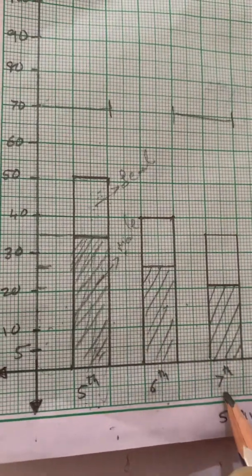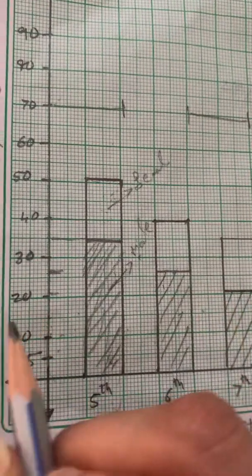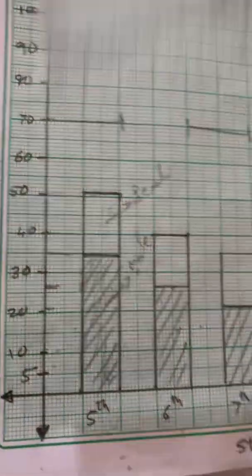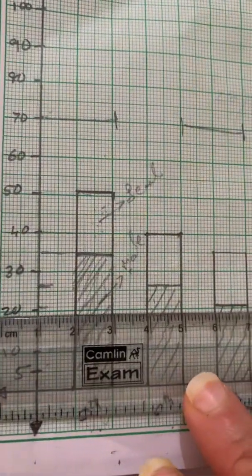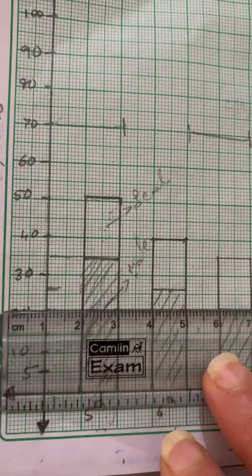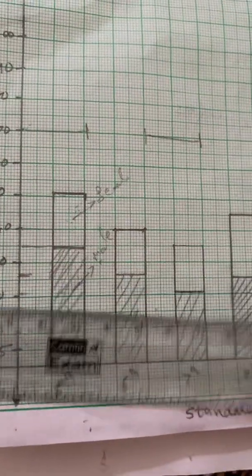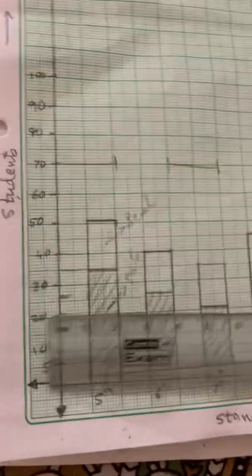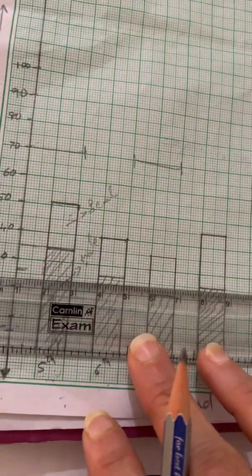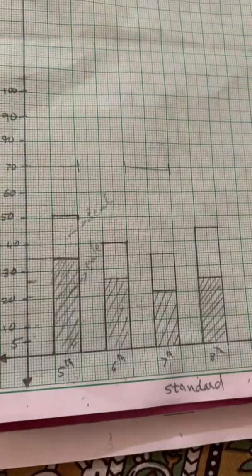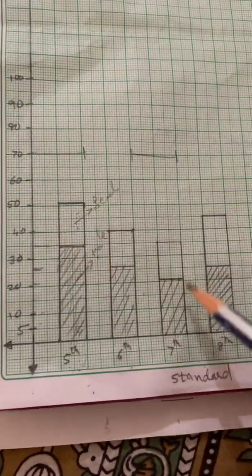For 7th standard there are 21 boys. So this is 20, here 21. I will take it like this using a scale. Wherever you find it, this is 20 and this is 21. So I'll place the scale and draw a line here. Similarly I'll do it here. These boys are 25, so wherever my 25 is, I will mark it here. This way I will draw the bar diagram and divide each bar into 2 parts.